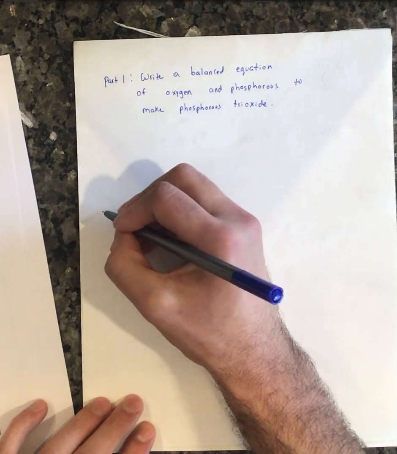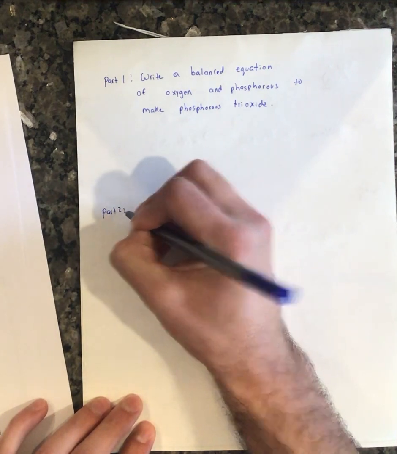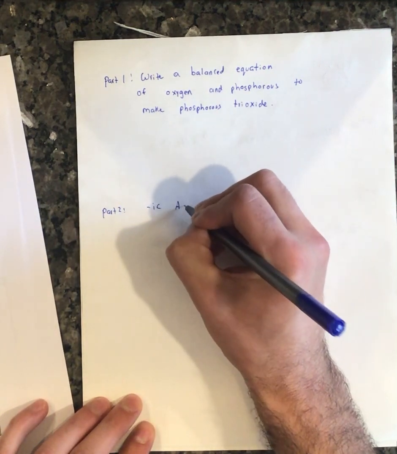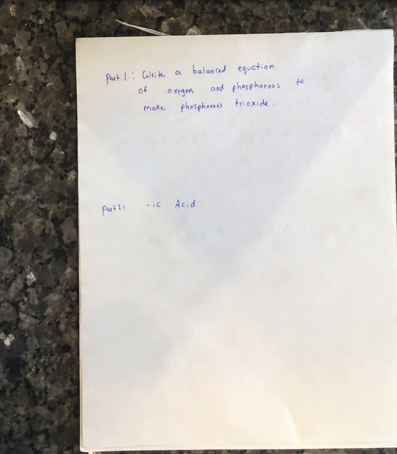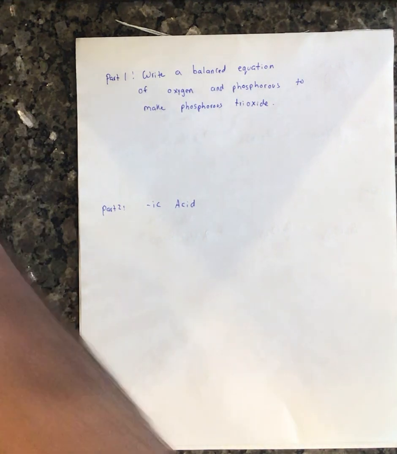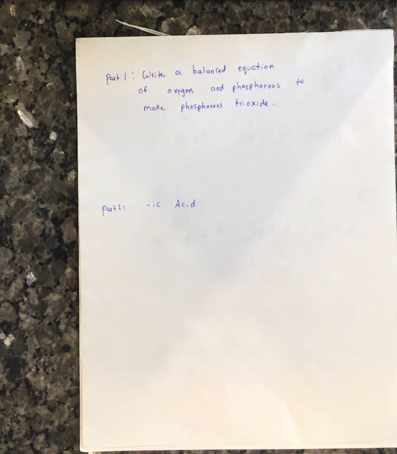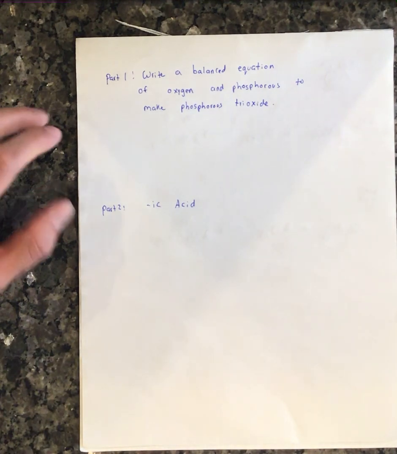So part 1, you're going to come up with this equation of oxygen and phosphorus to make phosphorus trioxide. And then I also want you to try part 2, where we make our ic acid. Just like before, pause the video and try both of them out. When you're done, resume it and you can see if you did this correctly. Take a second and try that out. Hopefully you did try that out.